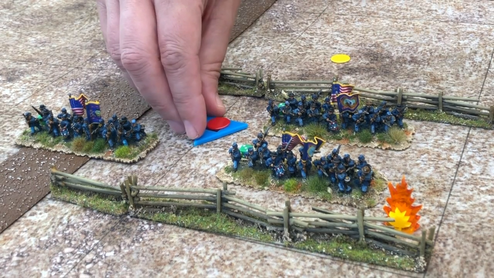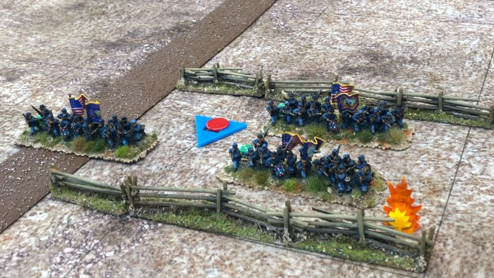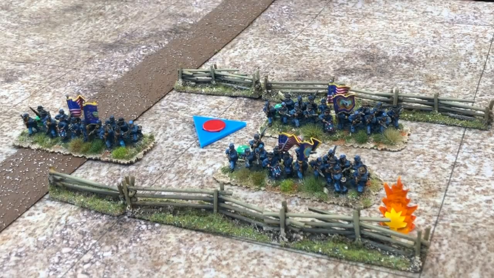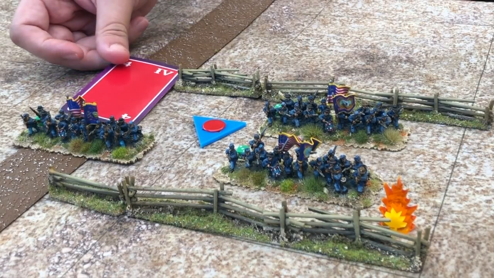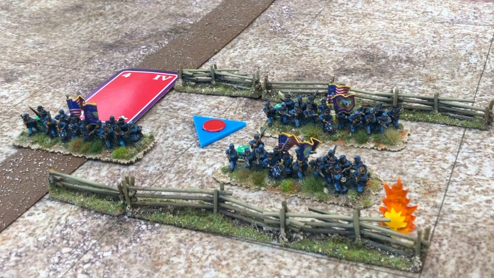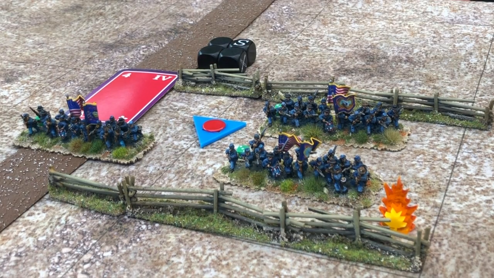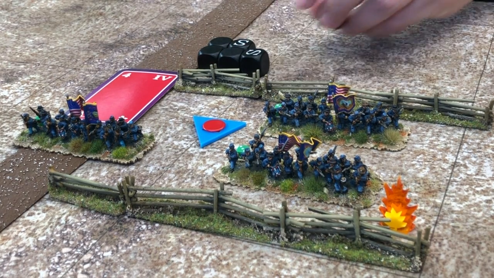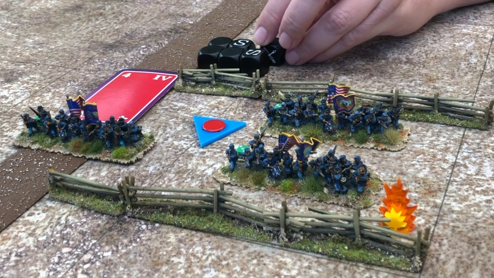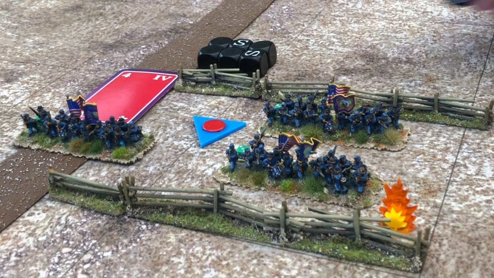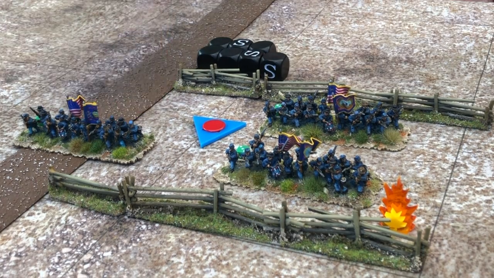Okay, that's not a good start. Stage 3 is to play a card, so as it's a red order we need a red card. Then we need to do our test of compliance. So as it's a red card, it's 4 dice. We're moving in line, 5, we're still under artillery fire, 6, and then we're crossing another fence, 7. So it's a 7 dice test.